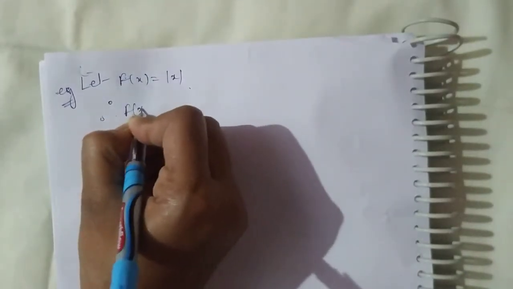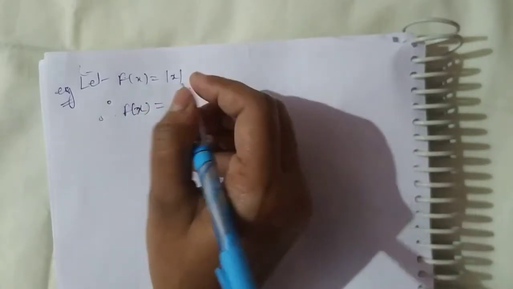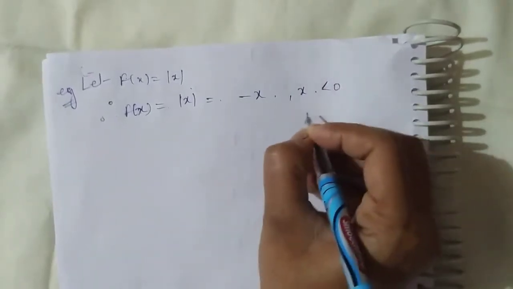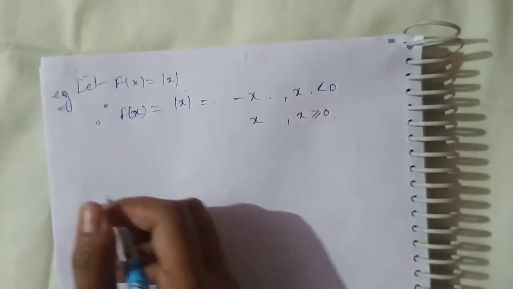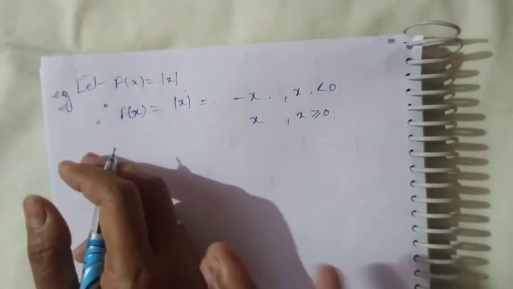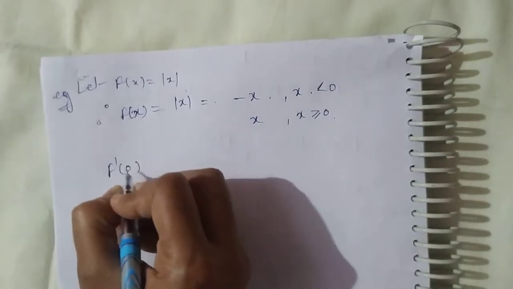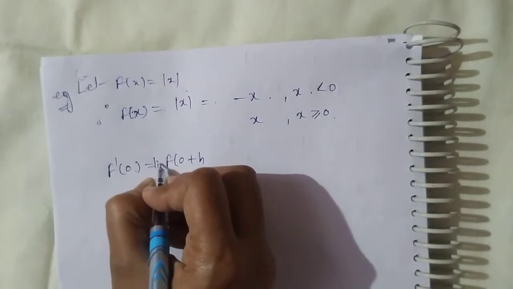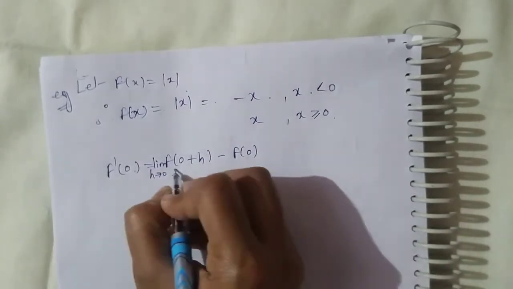Therefore f of x is equal to minus x for x less than 0 and x for x greater than or equal to 0. Now by using first principle of derivative, we get f dash of 0 is equal to f of 0 plus h minus f of 0 upon h.